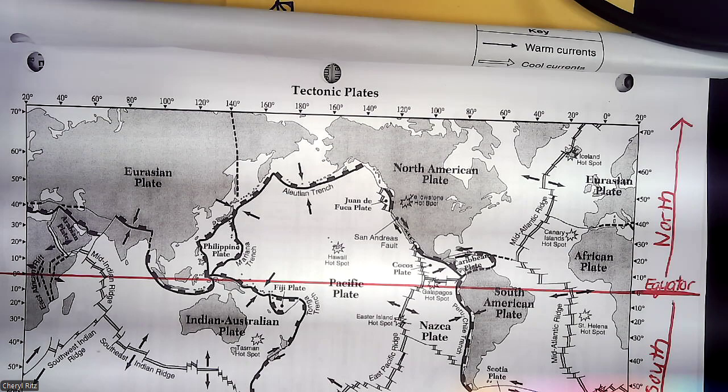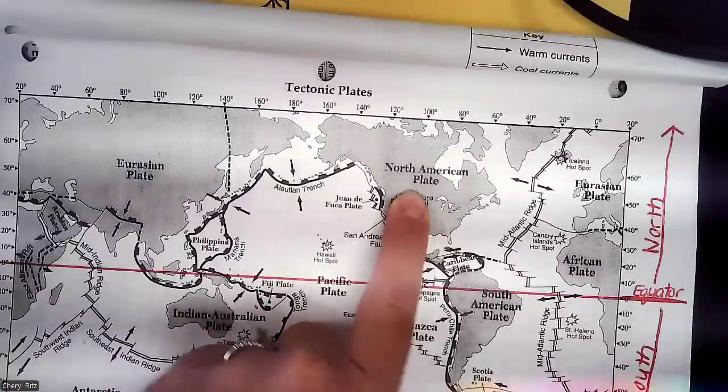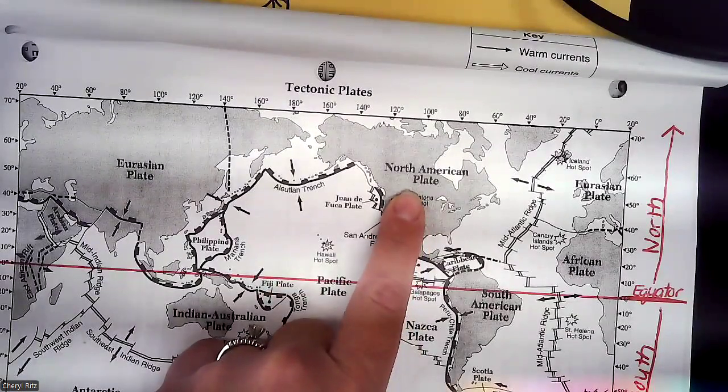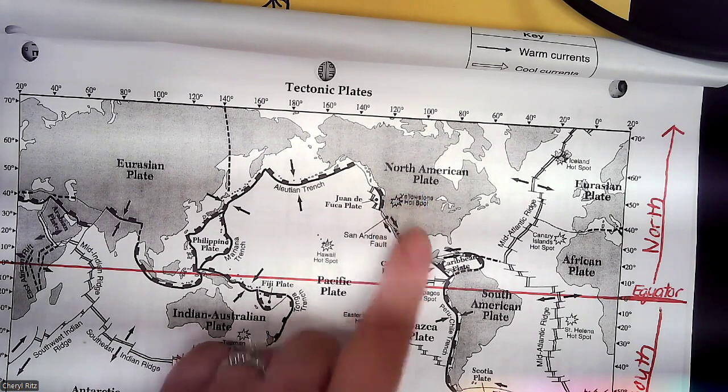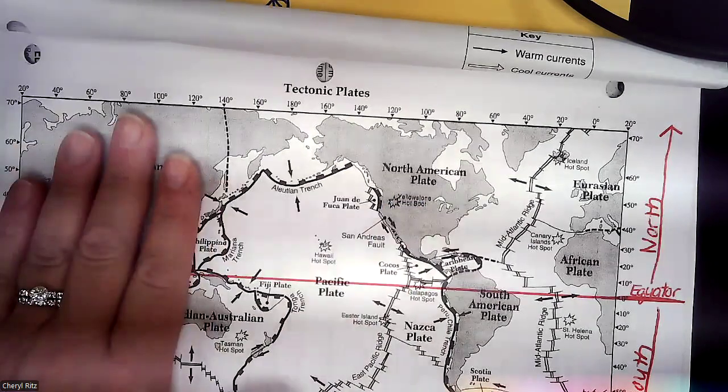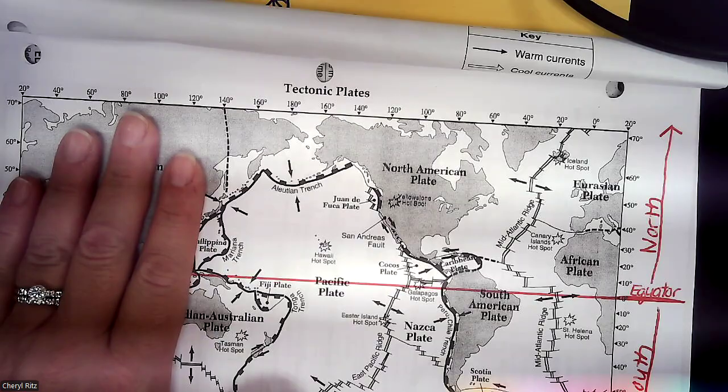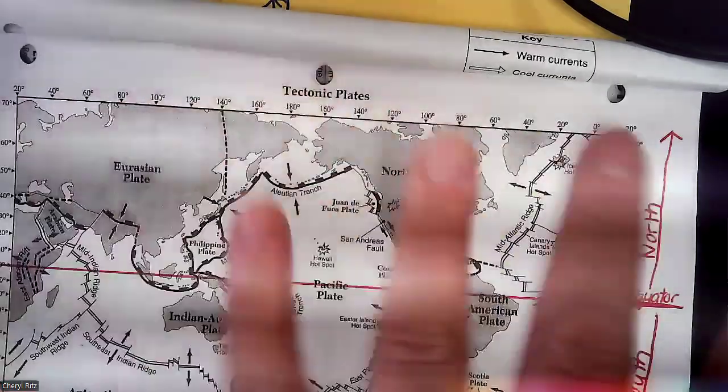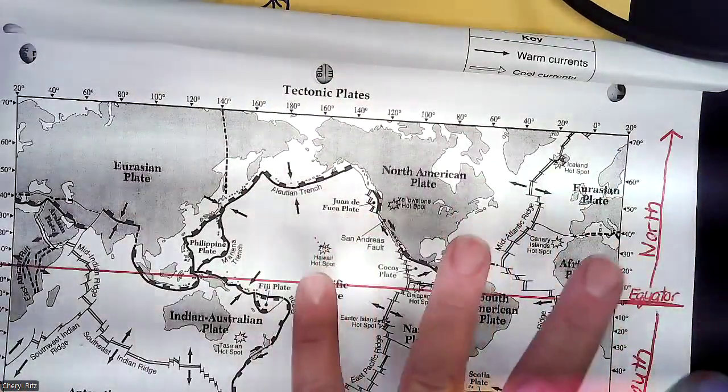What continent are we on? North America. Anybody have a problem with North America over here, by the way? It looks weird. It does look weird. You're used to seeing maps that have North America and South America over on the left and Europe and Asia over on the right.